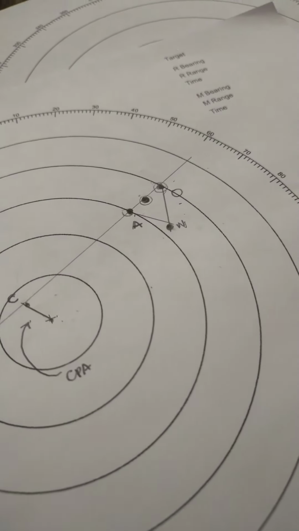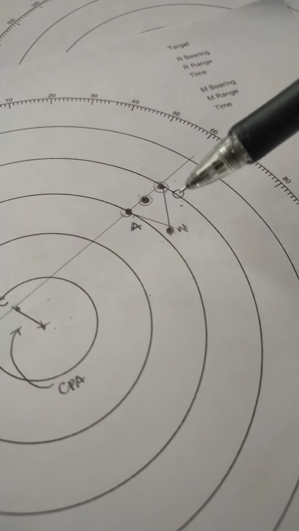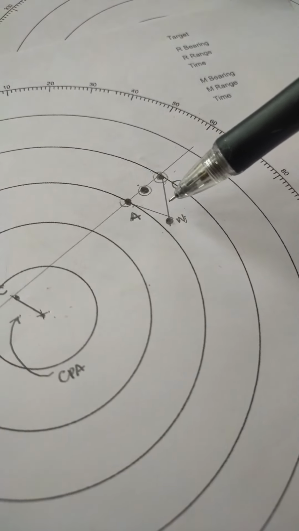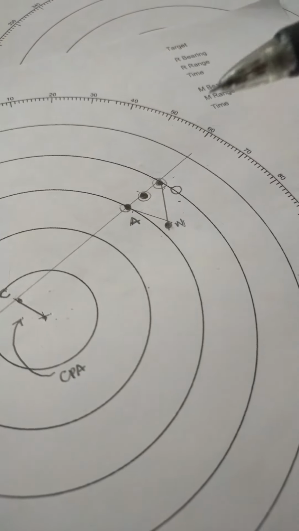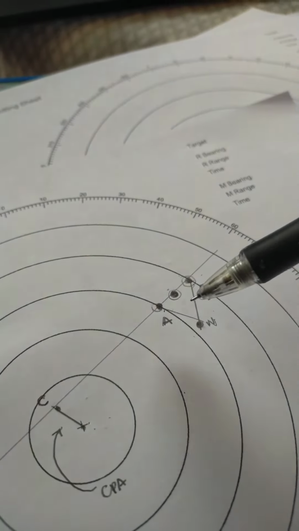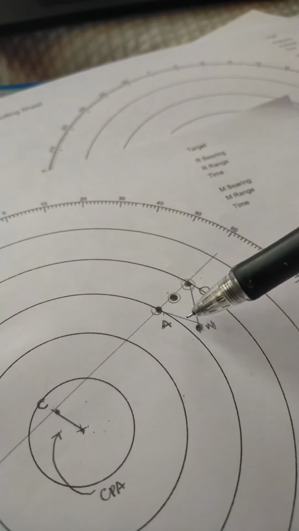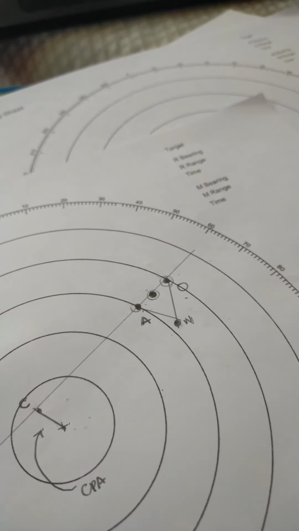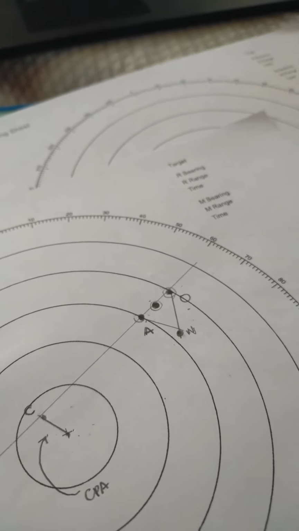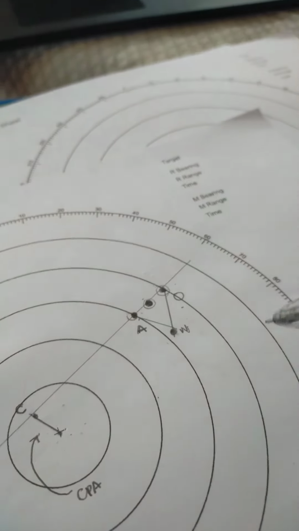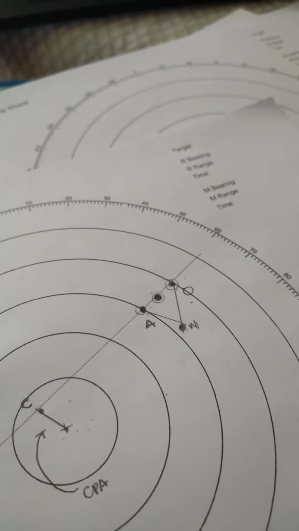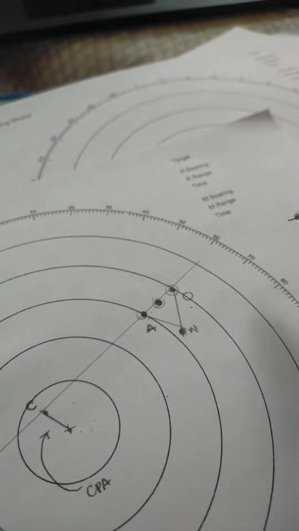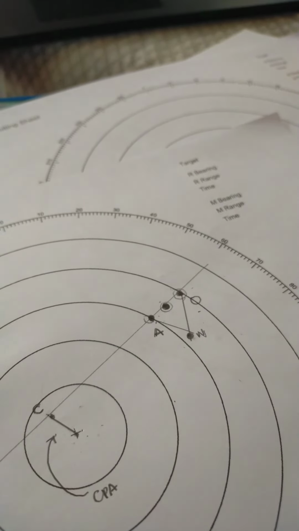The next thing we're going to do is join point W and point A to get the course and speed of the target vessel. We're going to draw a line here. And then we measure the distance between point W and point A covered by the target in 12 minutes. With simple mathematics, calculate the distance it would travel in 60 minutes to get the speed. So in this case, the course of the target is 300 degrees and the speed is 7 knots. Point WA measures 1.4 nautical miles.